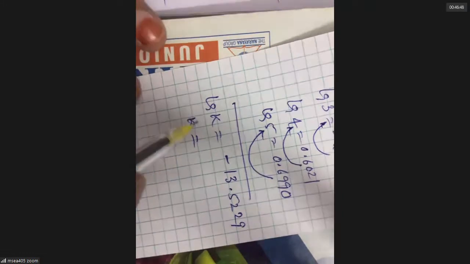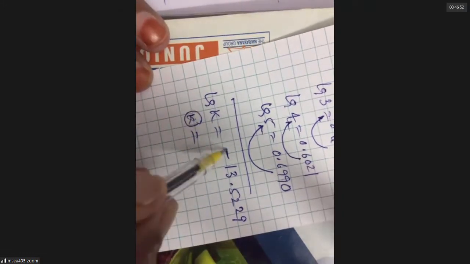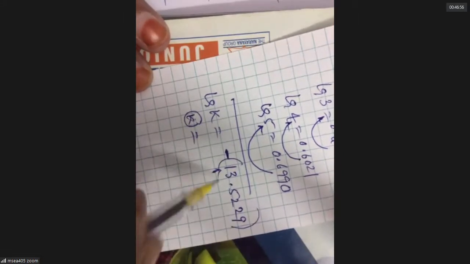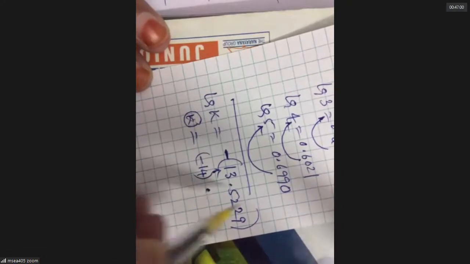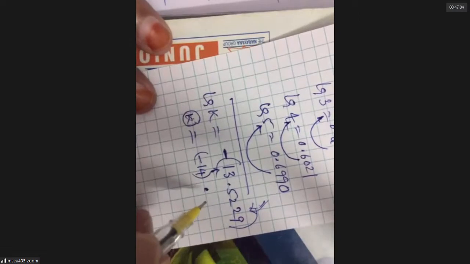To find what k is equal to mathematically, what I will do is: the log k is minus 14.4771. The entire value is negative, which I don't want. I will subtract 1 from it, so it becomes minus 15. For this minus value, I am adding plus 1. When I add plus 1, how much will it become, sir?